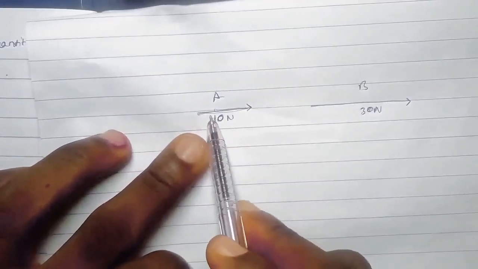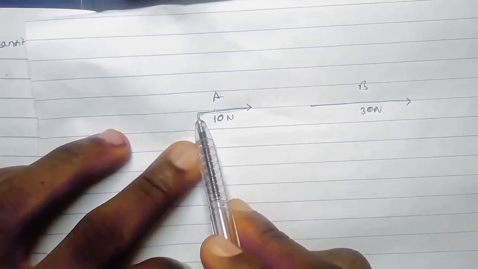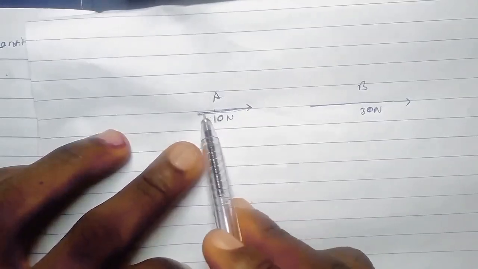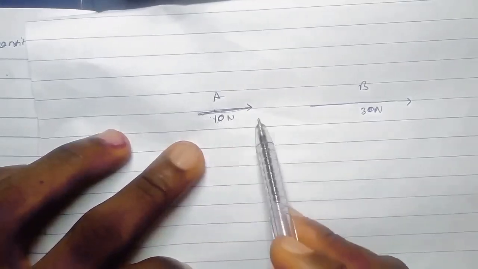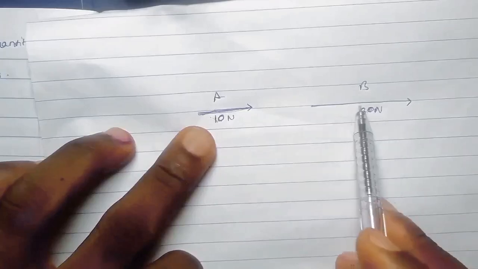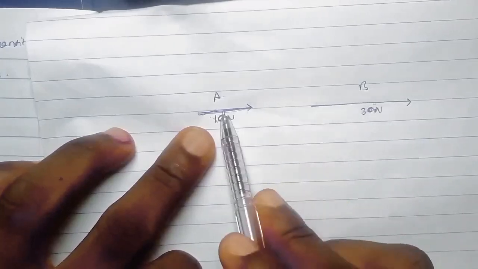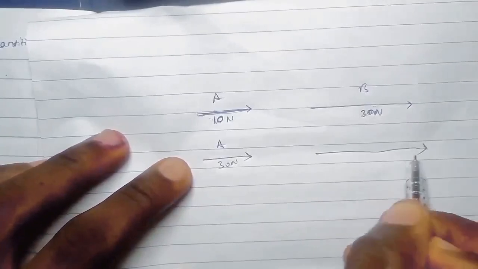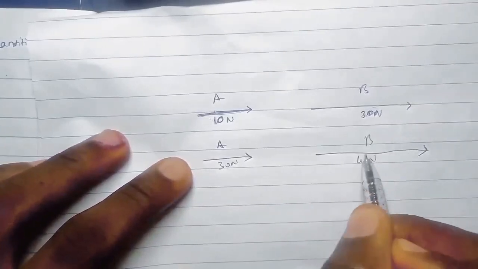Remember, the length of the tail of a vector represents the magnitude. This one is 10, and this other one is 30, so this one is longer than this one. I cannot go and put 30 here and 10 there.